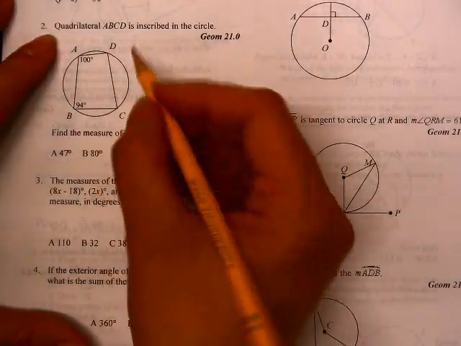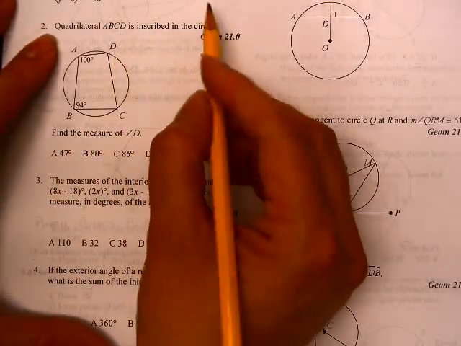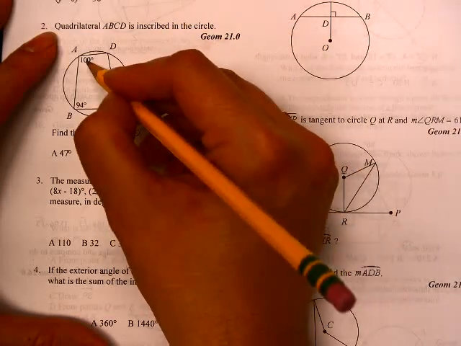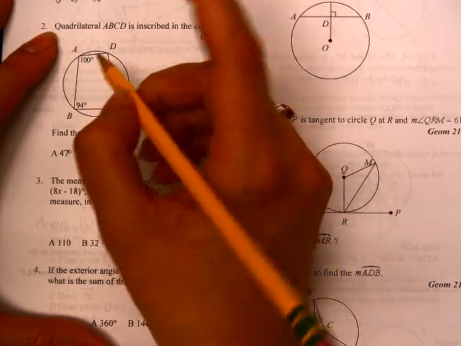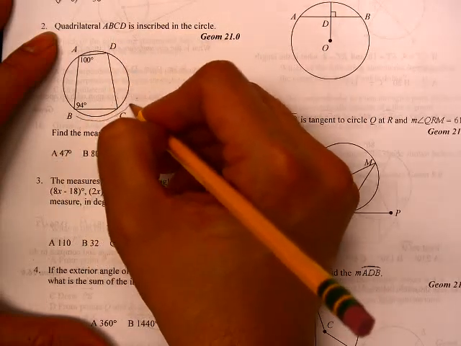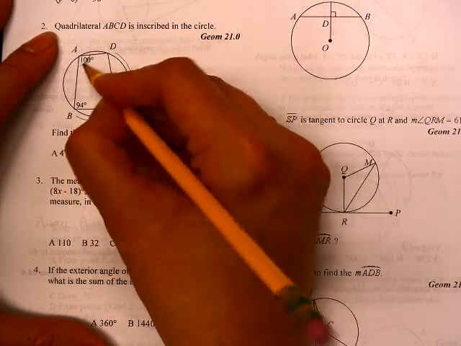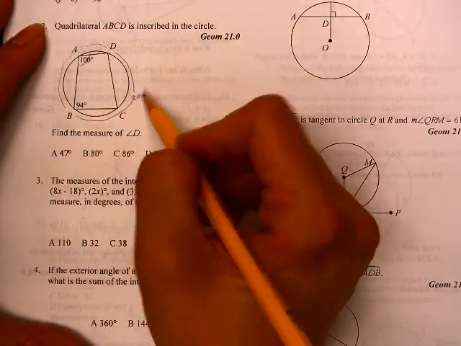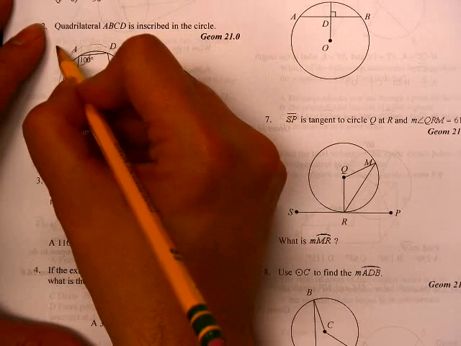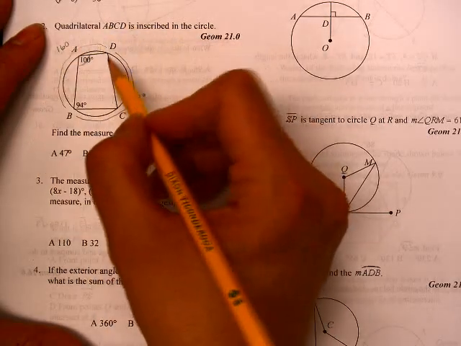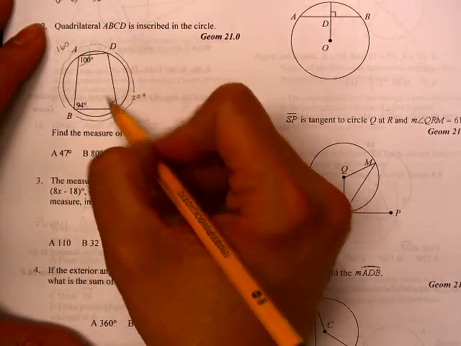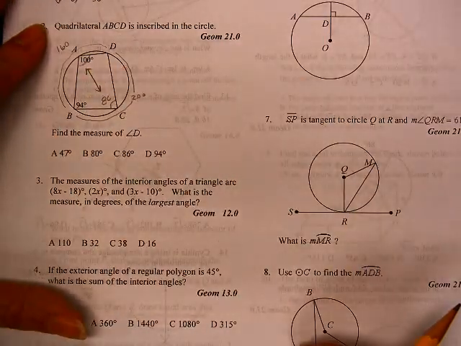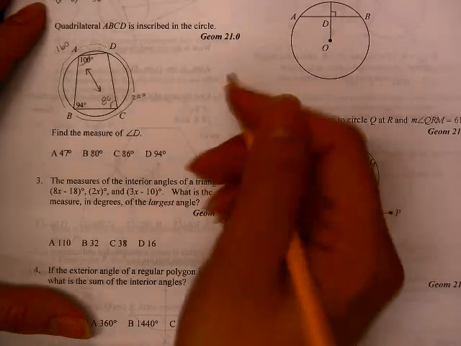Let's look at this one here. The thing that we need to recall is a rule, if you will, that the opposite angles in a quadrilateral are supplementary. Why is that true? Because this arc out here is double this, which is 200. And that means that this arc out here is 360 minus 200, which is 160. And this inscribed angle here is half of that, which is 80. Sure enough, it ends up being that those two little dudes are supplementary to each other.